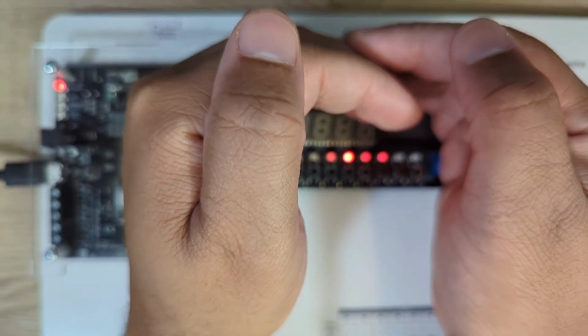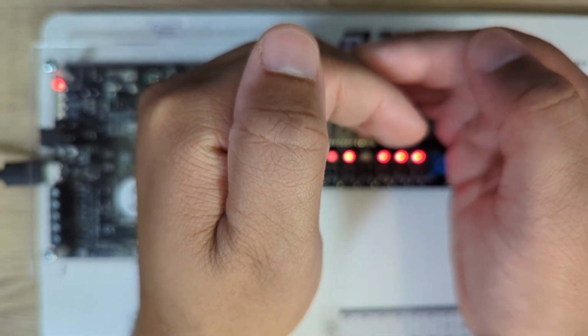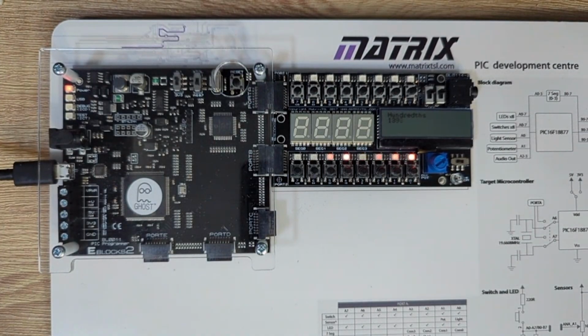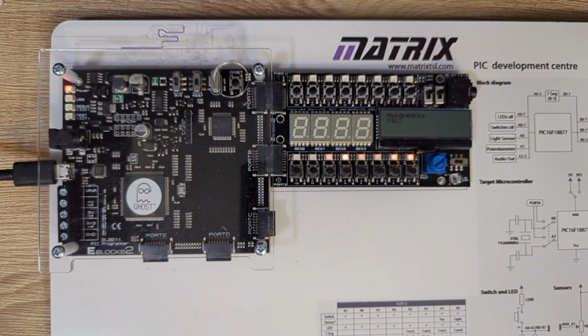I've got all this light, but these three in particular are just flickering like crazy. I'm guessing these LEDs are hardware linked to something on the LCD display. But yeah, that's a bit weird. I don't like that flashing. So yeah, I mean, that is one of the lessons. I don't know, lesson 4.